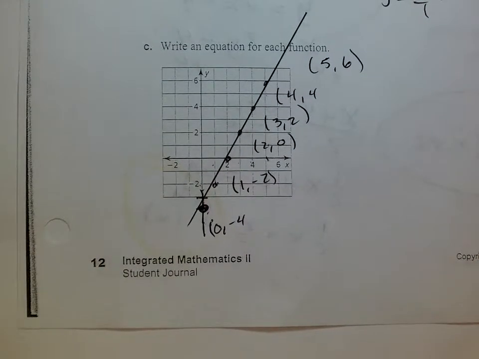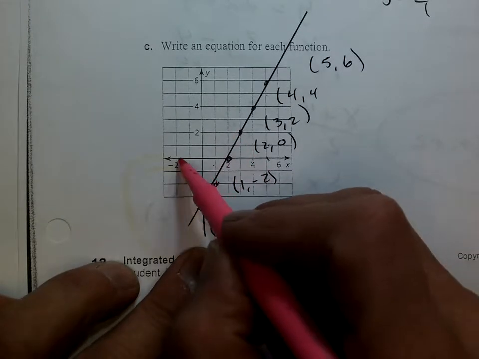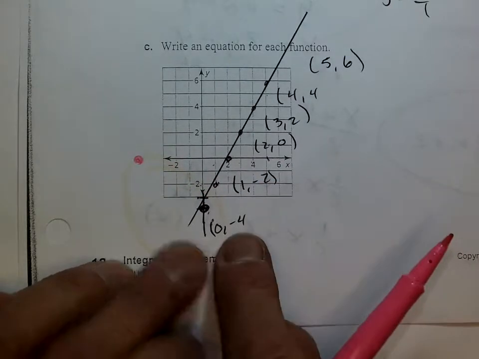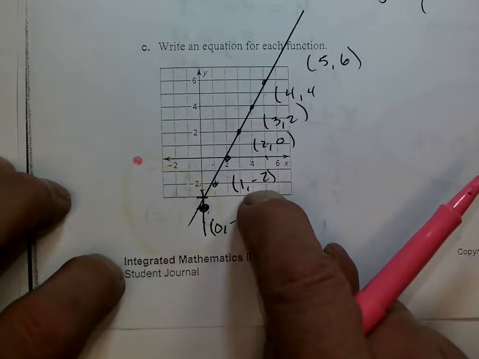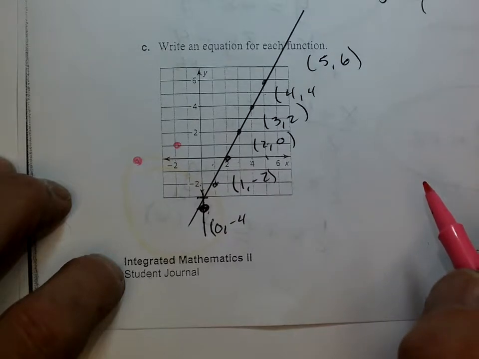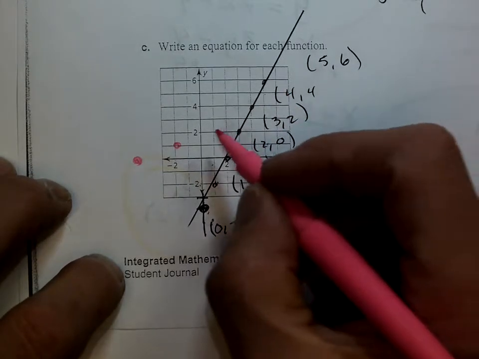If I want the inverse of this line, all I have to do is switch the points, right? Does that make sense? So instead of 0, negative 4, I'd have a negative 4, 0. I just switch this point. 1, negative 2 becomes a negative 2, 1. 2, 0 becomes a 0, 2.